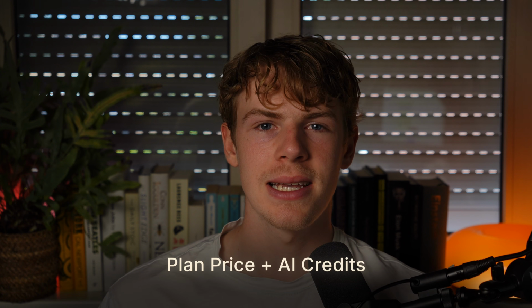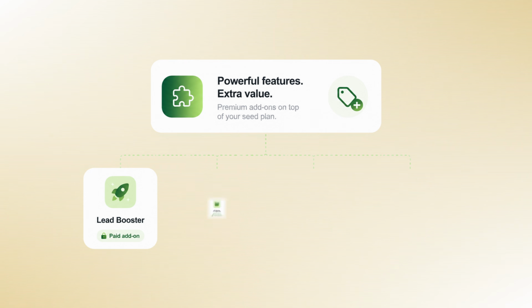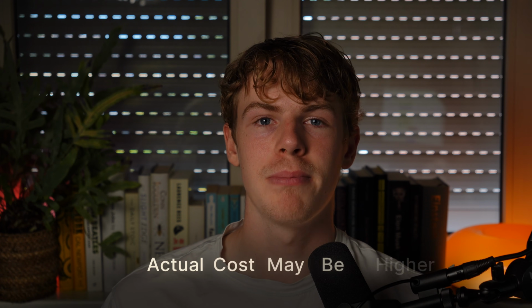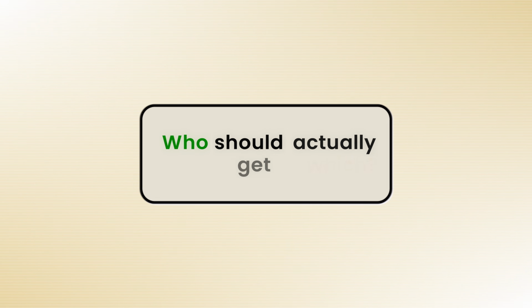And then one last thing with pricing, watch the add-ons. With Streak, the plan price is basically what you pay, the only variable is AI credits. And those are included every month, pooled across your team. And you only top them up if you actually choose to. With Pipedrive, the sticker price can be a little deceiving, because features like Lead Booster, projects, campaigns, and web visitors are paid add-ons on top of your seat price. So your real monthly cost can climb past the headline number unless you are on a top tier where some of them come bundled.